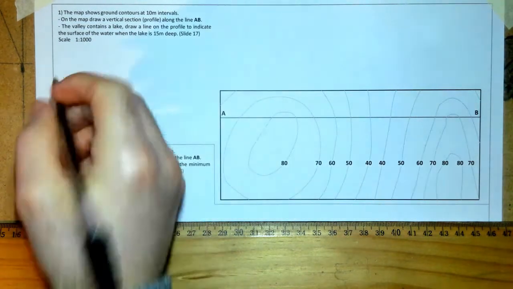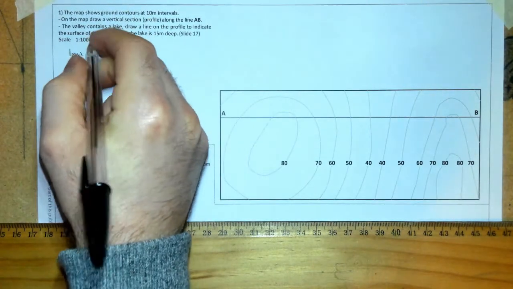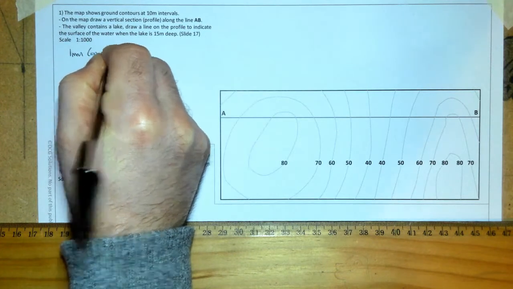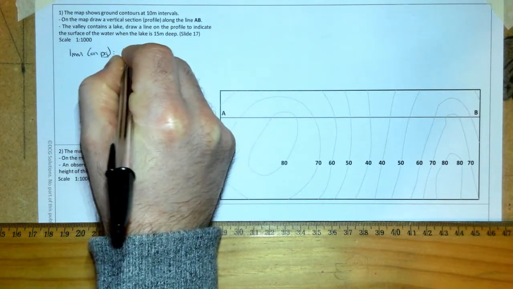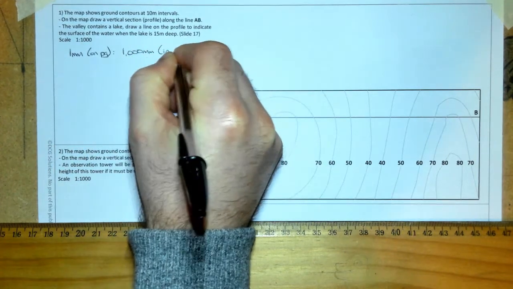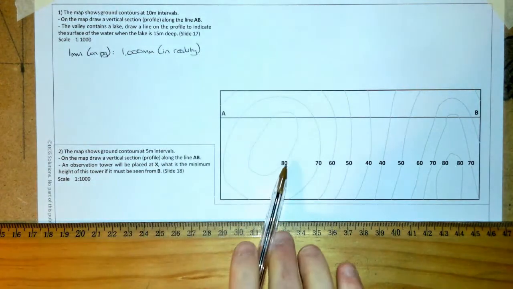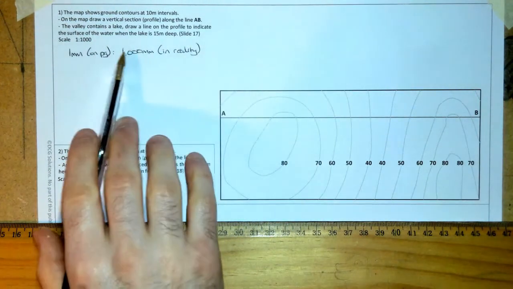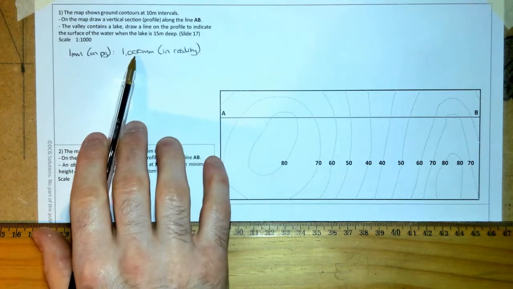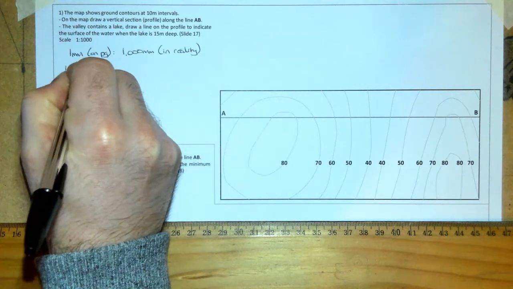on the page, so I'll put in on PG, is equal to 1000 millimeters. In reality, we know the gap between our contour lines is 10 meters, so 1000 millimeters is 1 meter, so I want to make that up to 10 millimeters. It means I have to multiply it by 10, therefore I have 10 millimeters is to 10,000. Therefore our measurement that we're going to be using is 10 millimeters. So that's the first bit worked out.